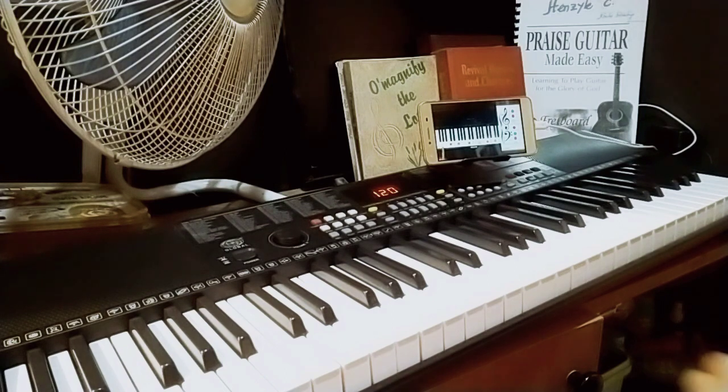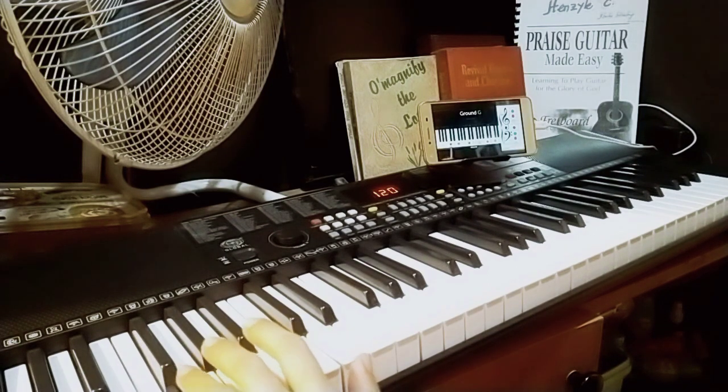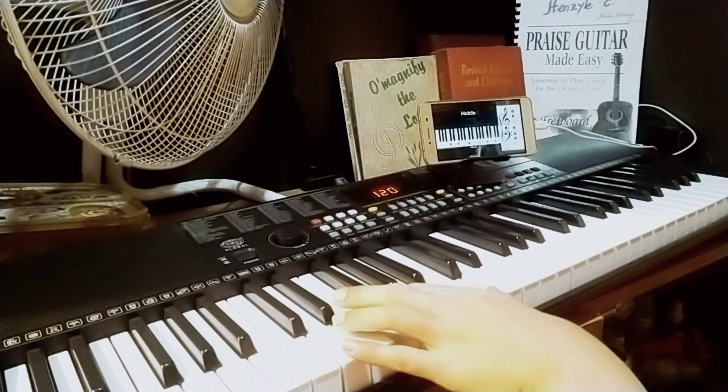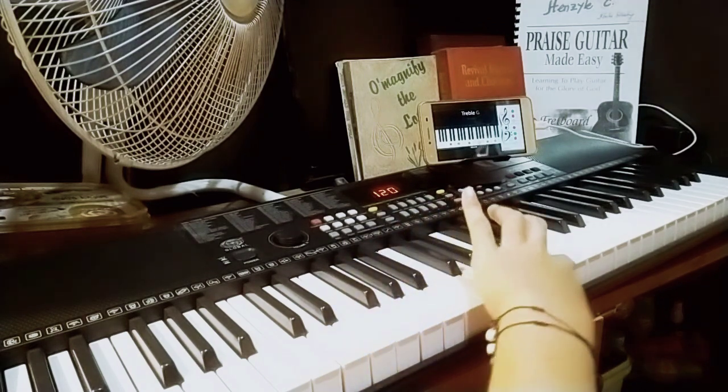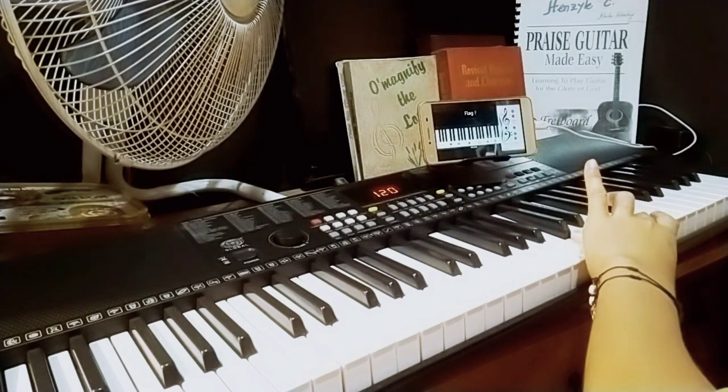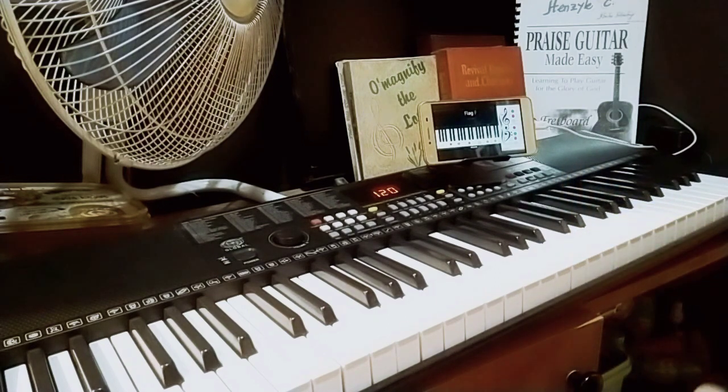From the lowest to the highest. Can you say their names with me? Ground G, bass C, bass F, middle C, treble G, treble C, flag F. Okay, let's practice now.